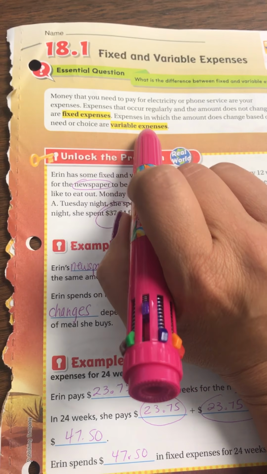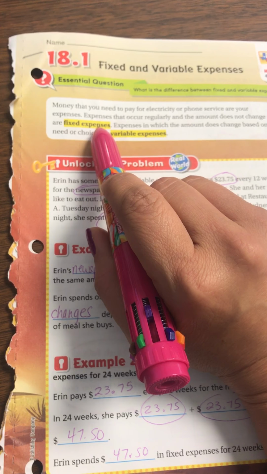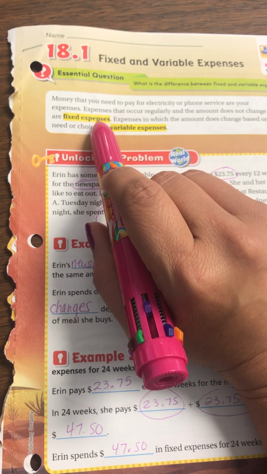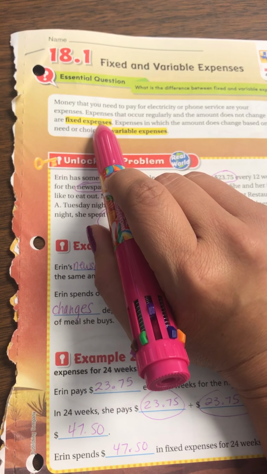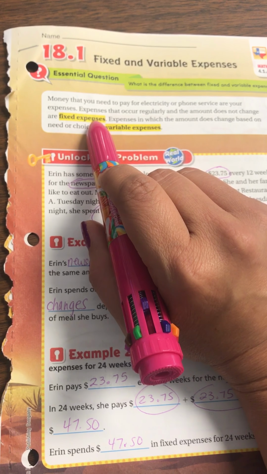Okay, so fixed expenses are those things that we spend money on where the amount you pay does not change. And then the variable expenses are those in which the amount of money that you spend does change. Okay, so let's practice this a little bit more looking at the share and show on page 642. So on page 642, let's take a look at that first problem.